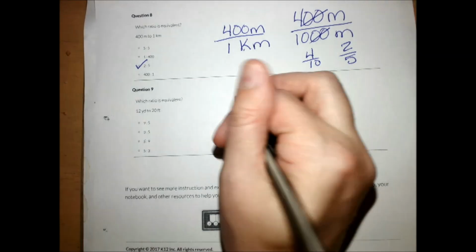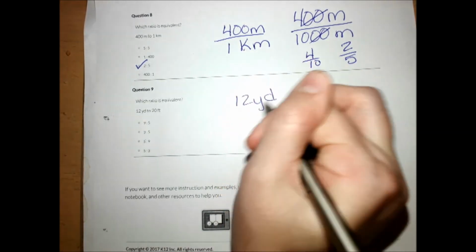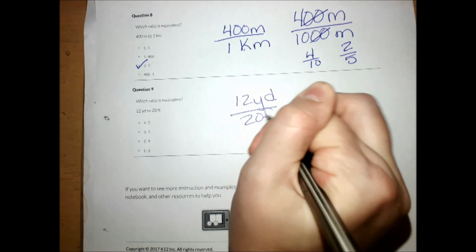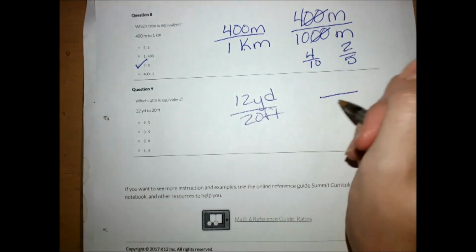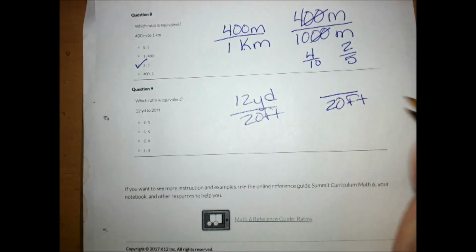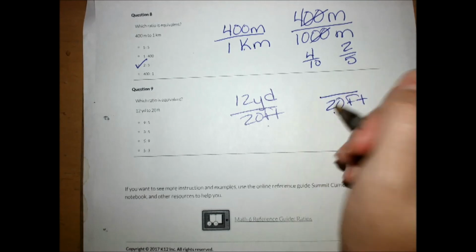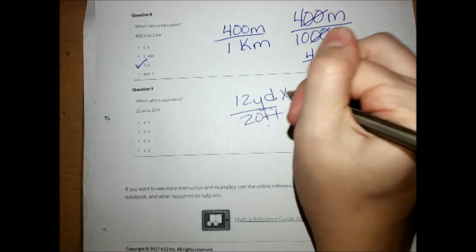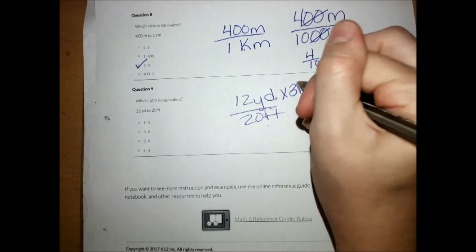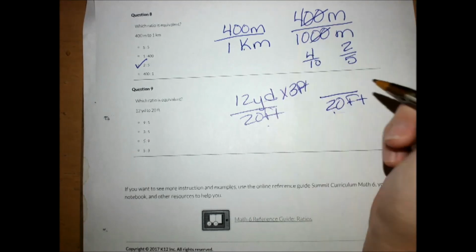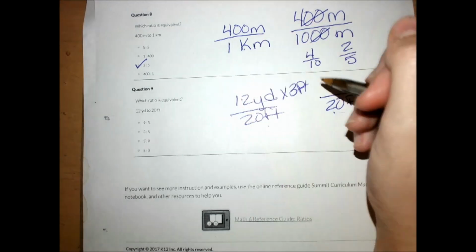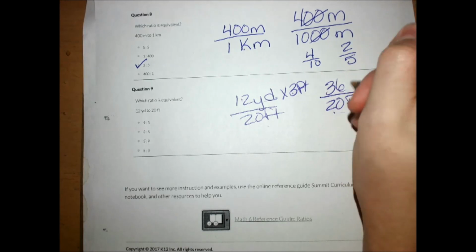And then last we've got 12 yards to 20 feet. So I'm going to change them all to feet just because I think that would be easier. This one's staying the same. But yards, there are 3 feet in each yard. So 12 times 3 gives me 36 feet.